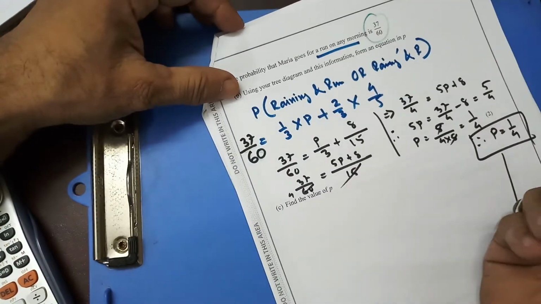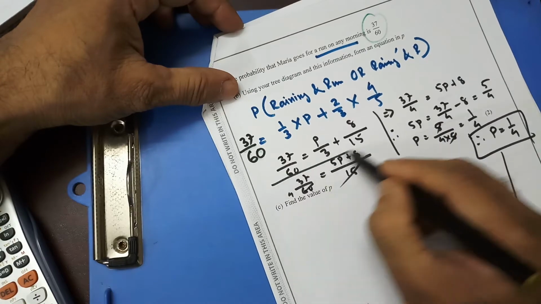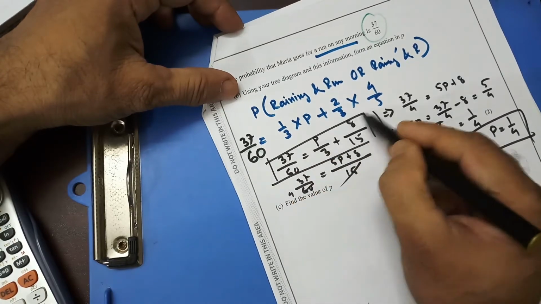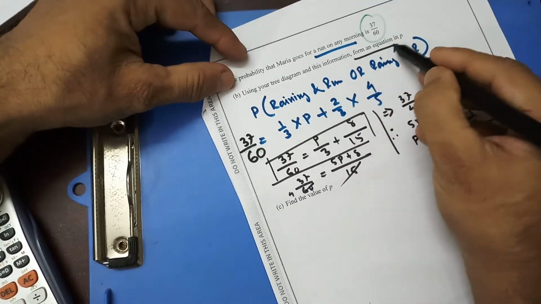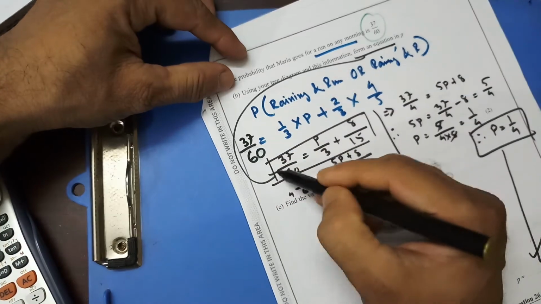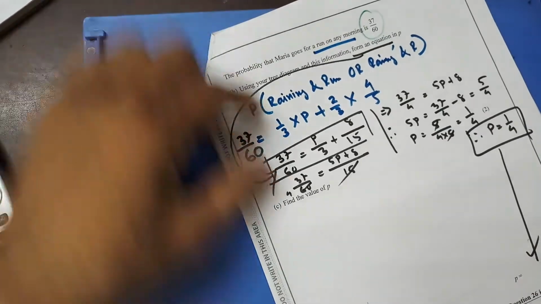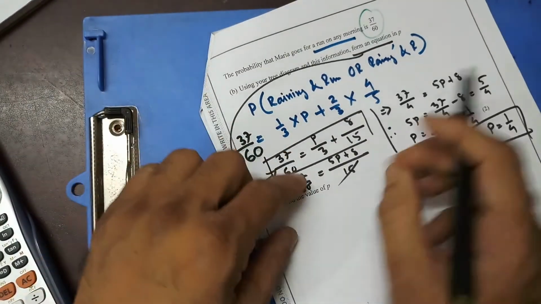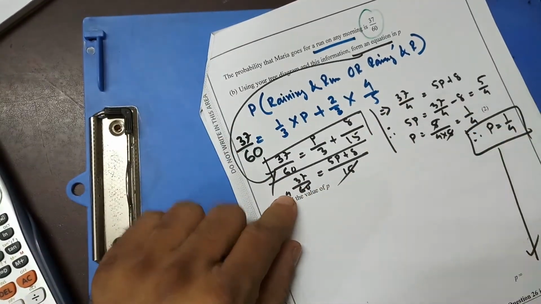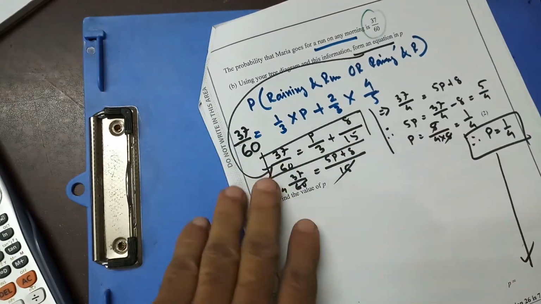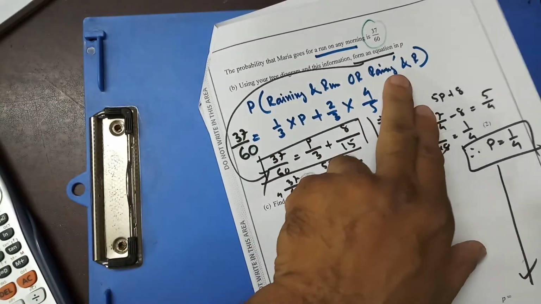I think I have finished all of this. This is the equation I needed to show. The equation is done over here, and the final answer P equals 1 by 4 should be here. All this part should come over here. But it's all right. If you continue this and just put the arrow, they would understand.